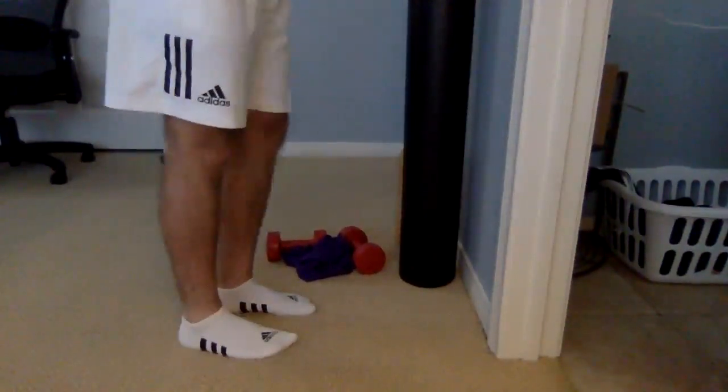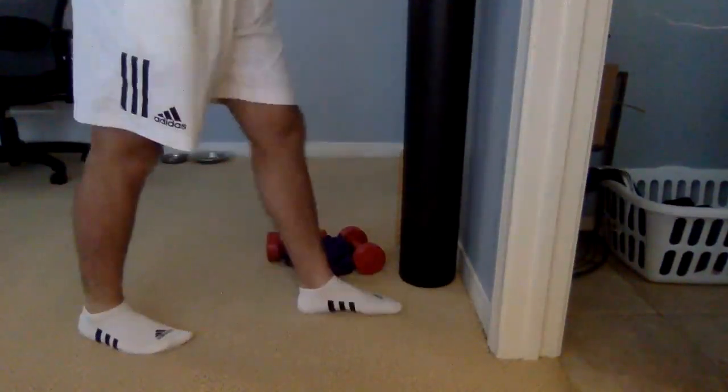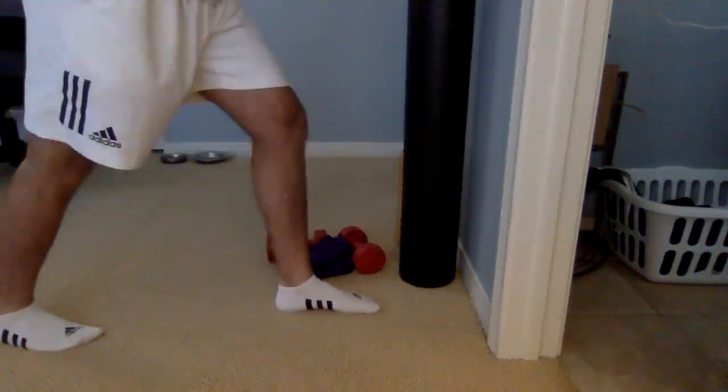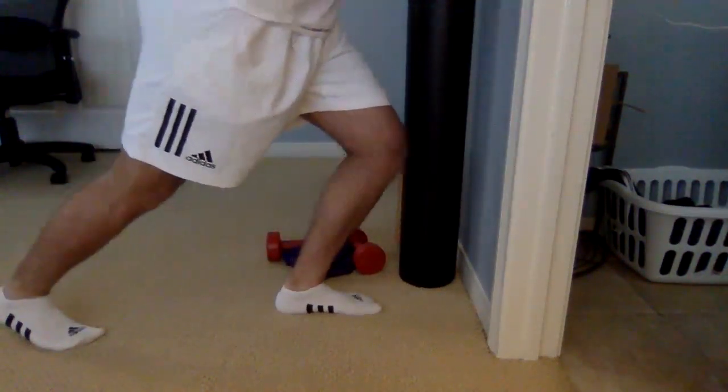Now we can do some calf stretching. There are various options to do here. I'm going to show you one that you can do at the wall, any wall in your house. So here's a wall I have here. Basically, you're going to put 1 foot forward, 1 foot back, and you just kind of lean into it.